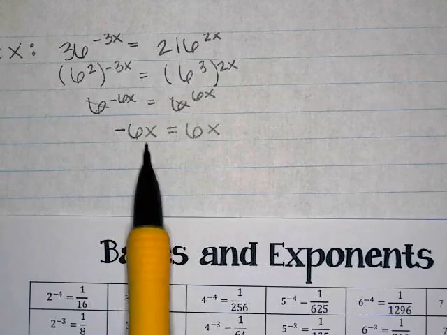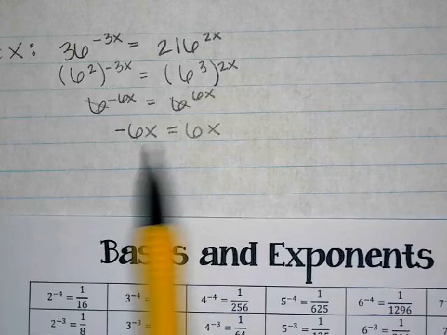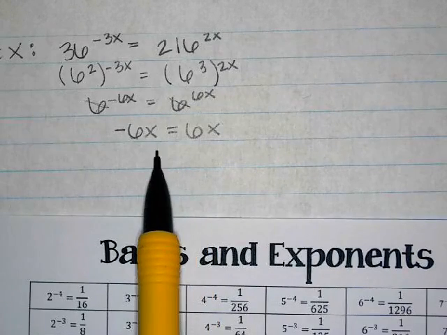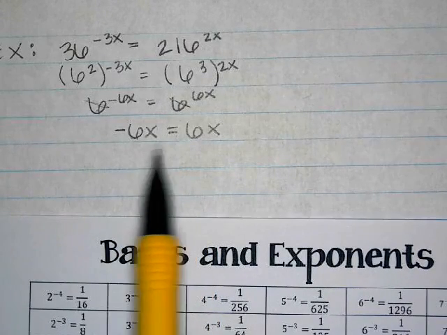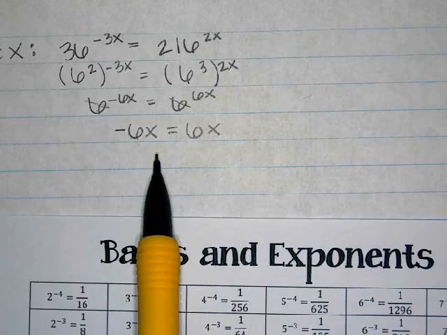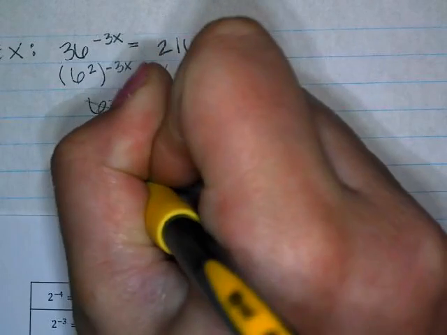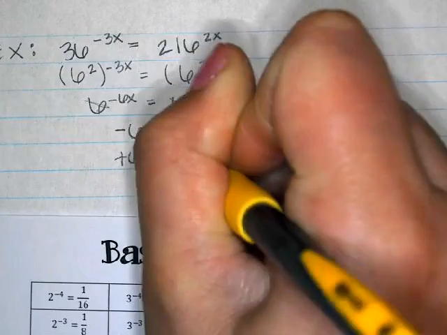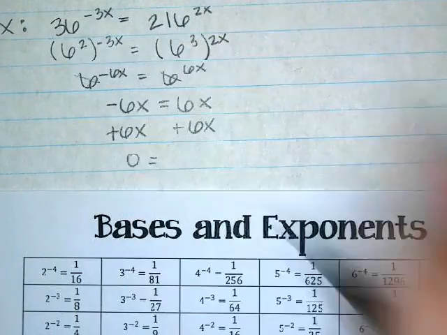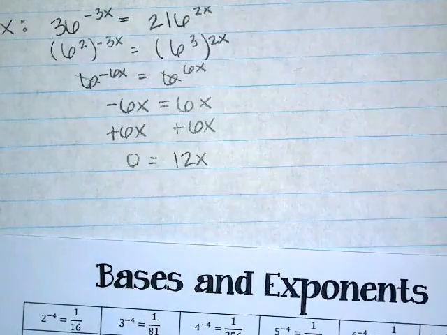And a lot of people will look at something like this and they'll be like, isn't that a no solutions answer or an all solutions answer? And the answer to that is no. There's an actual answer for this problem. So it's not negative 1. So we're going to get the x's to one side. So I'm just going to go ahead and add the 6x over to the other side. So we get 0 on the left side equals 12x on the right side.